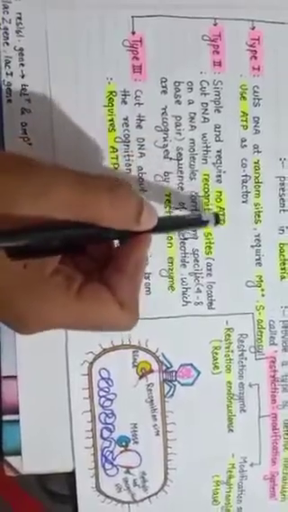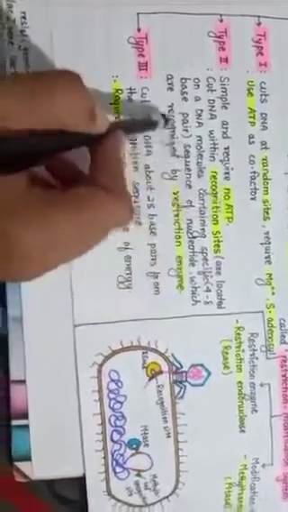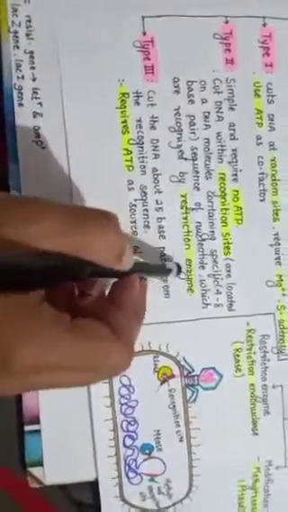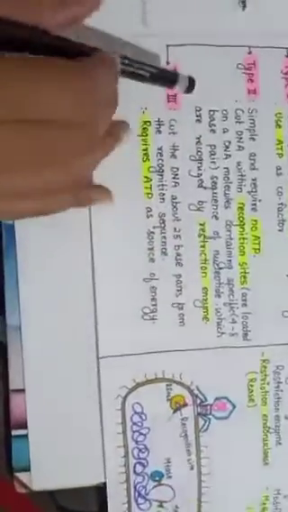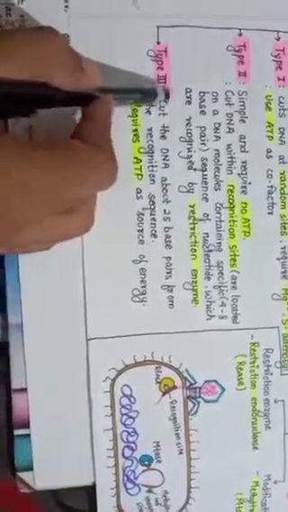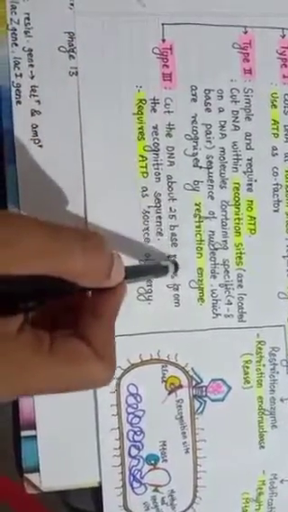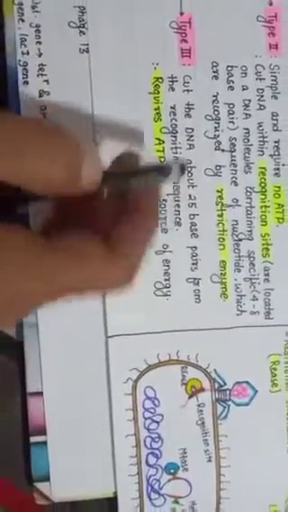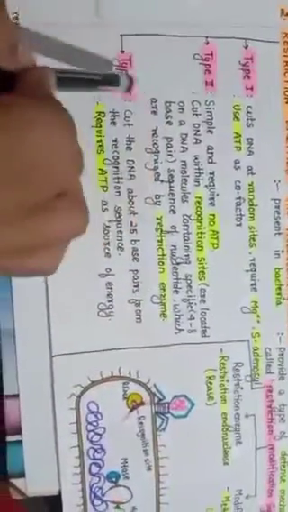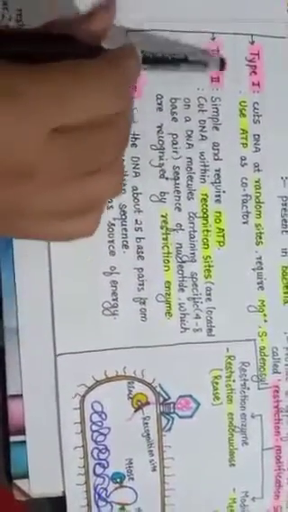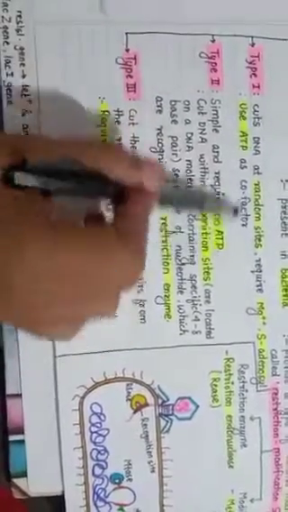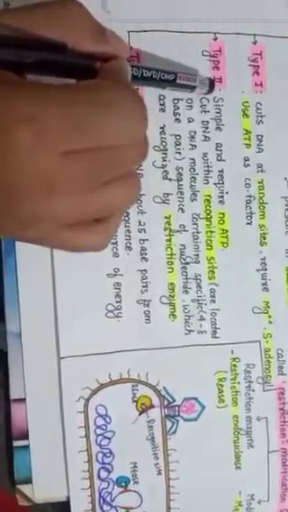What is a recognition site? It is a sequence of nucleotides which is recognized by the restriction enzyme and it consists of 4 to 8 base pairs. Here is our type 3. This restriction enzyme cuts the DNA about 25 base pairs from the recognition sequence and it requires ATP as a source of energy. So here type 1 and type 3 require ATP but type 2 does not require ATP, so it is highly used in recombinant DNA technology.